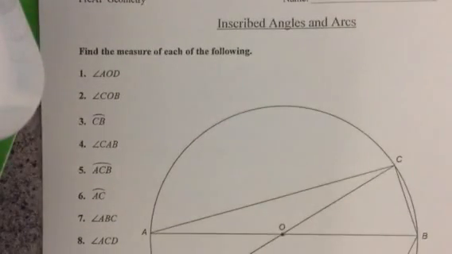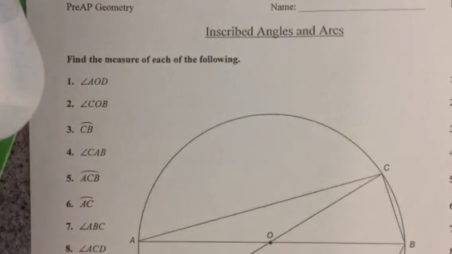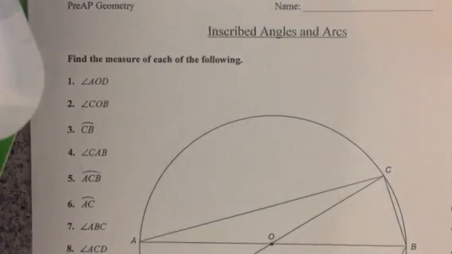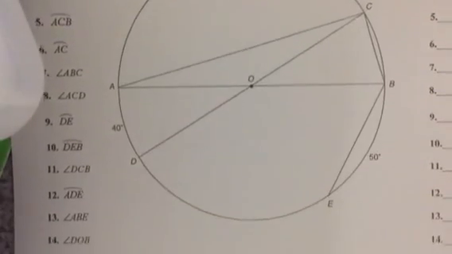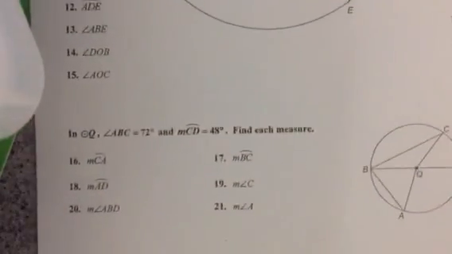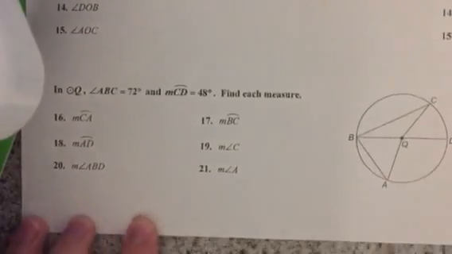So we learned our theorems and corollaries. Now we're ready to do some practice problems. So here's our worksheet on inscribed angles and arcs. I'll let you guys work through that whole part. Let's actually look at this example and we'll work through the whole thing together at the bottom.